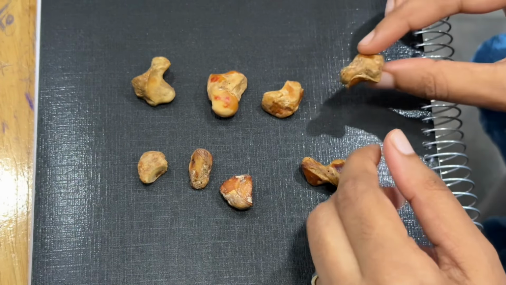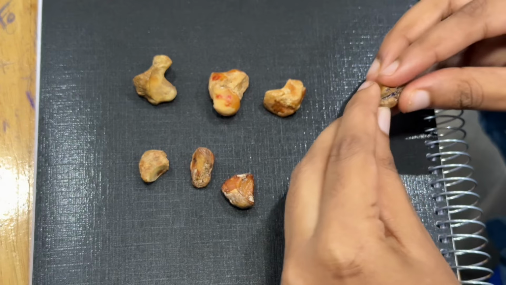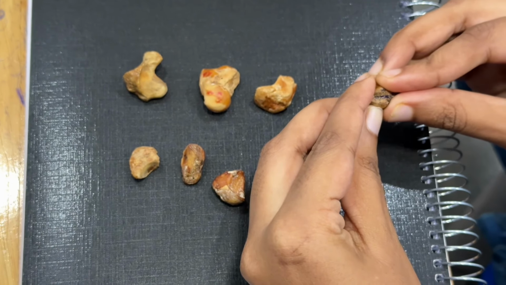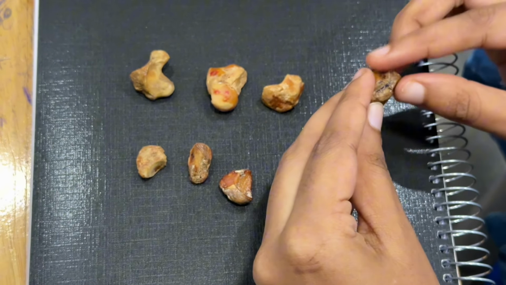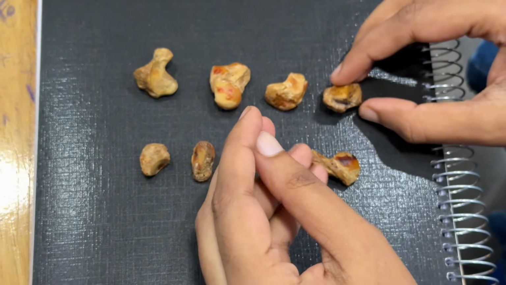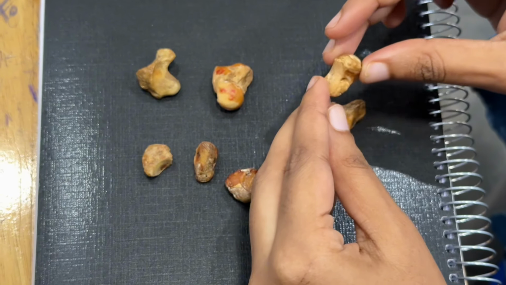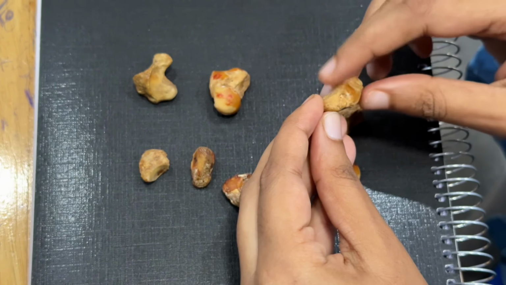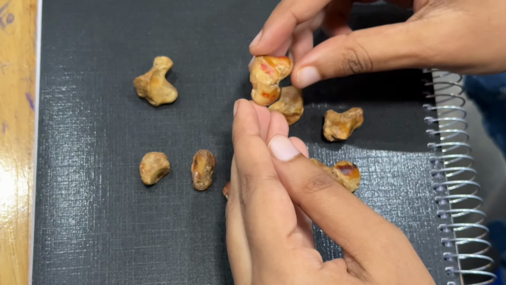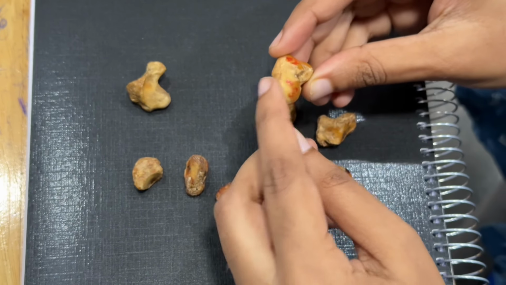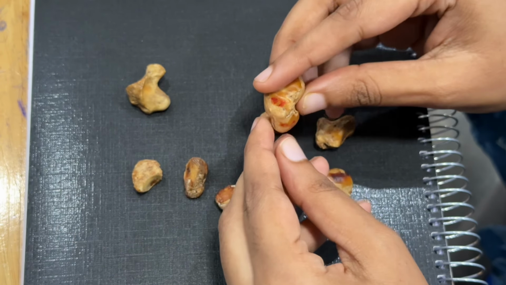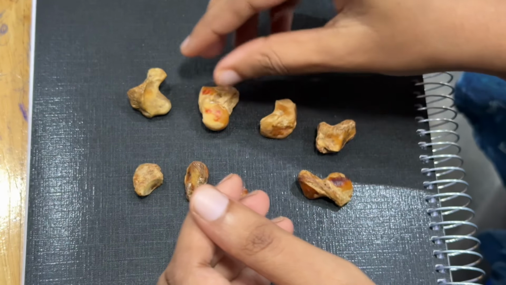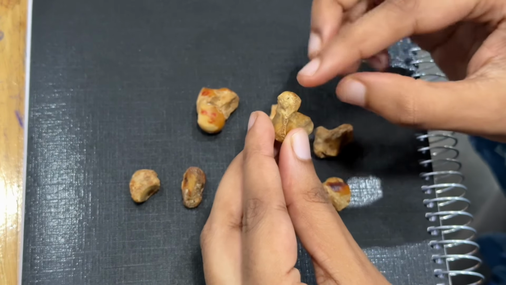Then coming to trapezium, from the name itself, it has a trapezoid shape, and it has a ridge in it. Coming to trapezoid, it is a boot-shaped bone, that is a small shoe-shaped bone. Coming to capitate, which is the largest of the carpal bones, it has a rounded head which can be identified easily. Coming to hamate, it has a hook. We can identify it easily from the word.